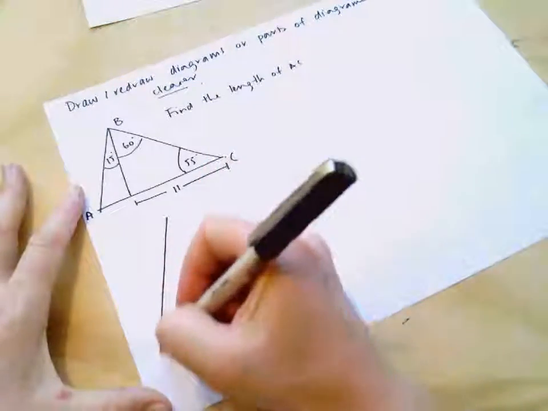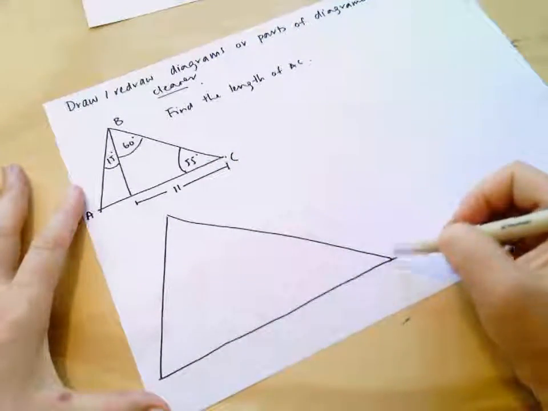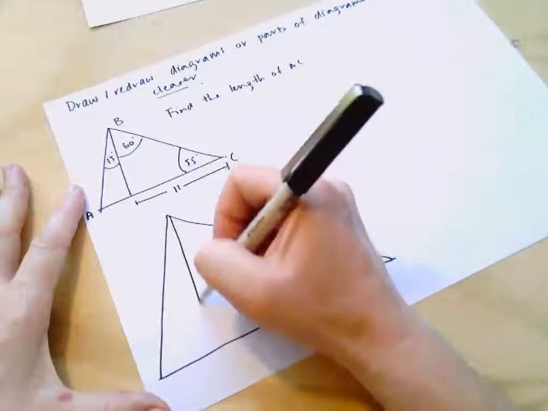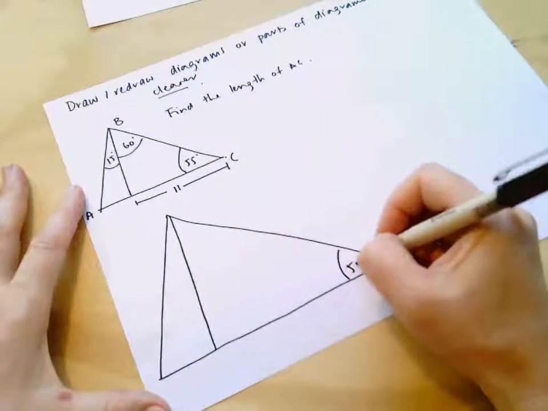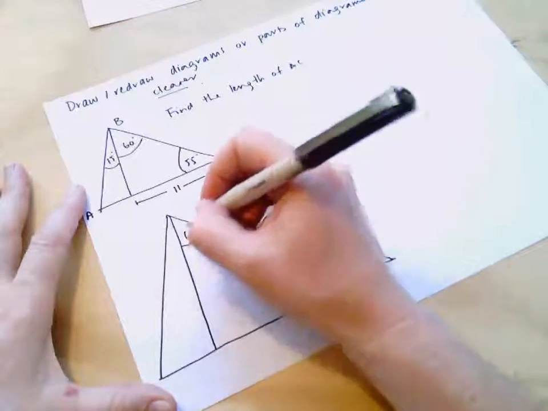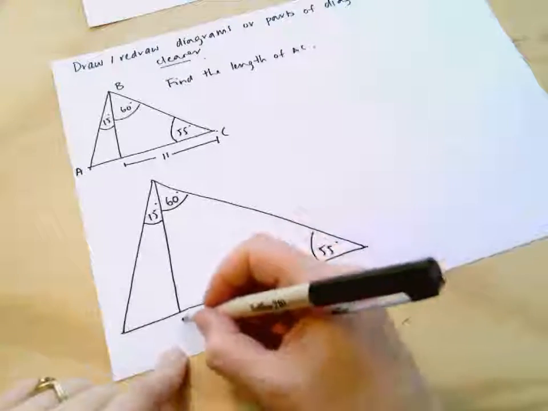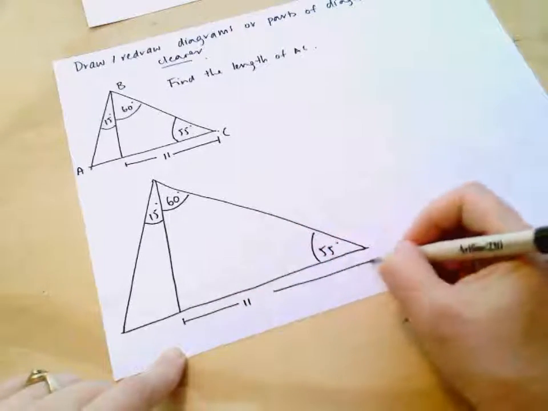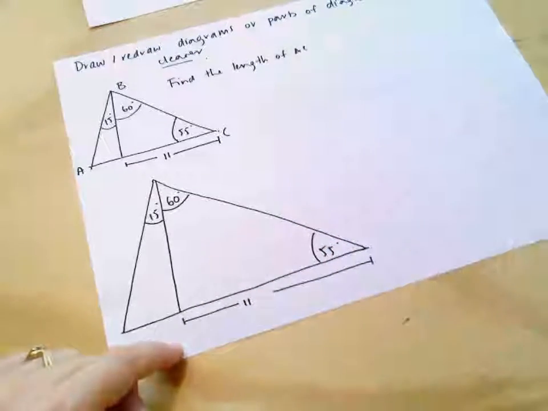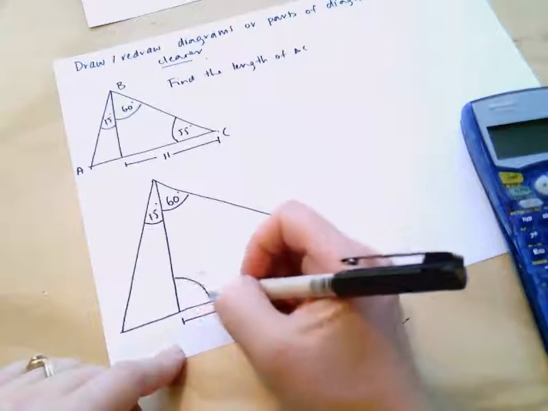I'm going to start by drawing it a bit bigger because as soon as it gets some angles in there, it's going to be messy and things are going to be hard to see. So I know that this is 55, so that's where that tip comes in. I know this is 60. I know this is 15. Can I work out any other angles here? I know this is 11, I'll just whack that on. Well, hopefully you can see how you can work out another angle. I can work out this angle here.